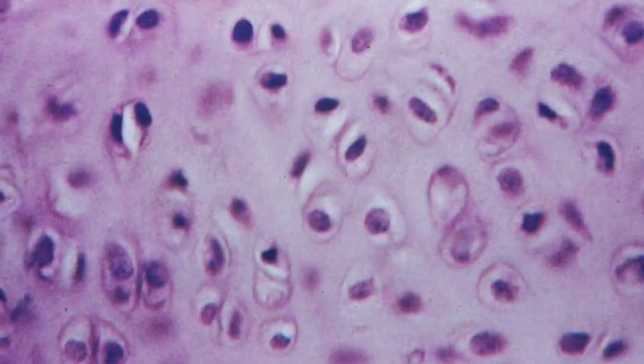Cartilage. There are three types of cartilage found in the human body: hyaline cartilage, elastic cartilage, and fibrocartilage. When you talk about cartilage, look for a specialized cell. It is called a chondrocyte in the lacuna. Lacuna, by the way, is space.